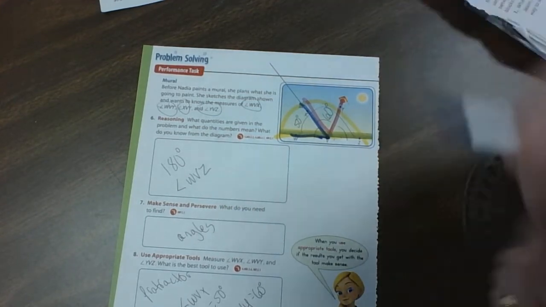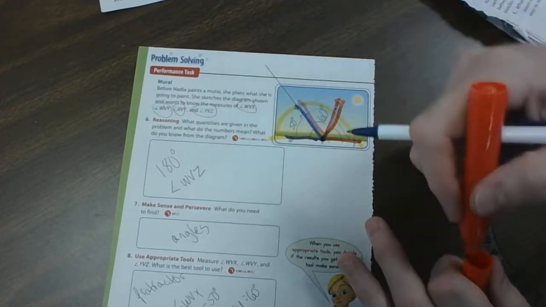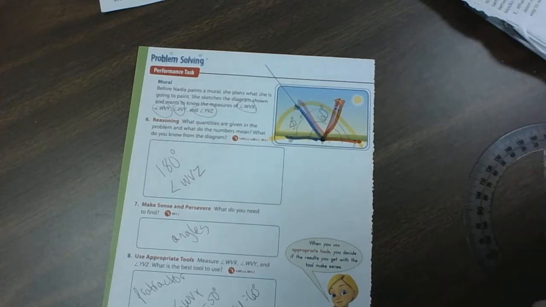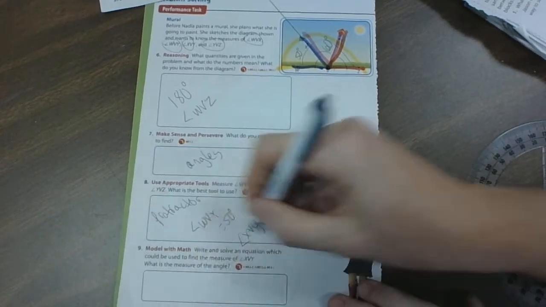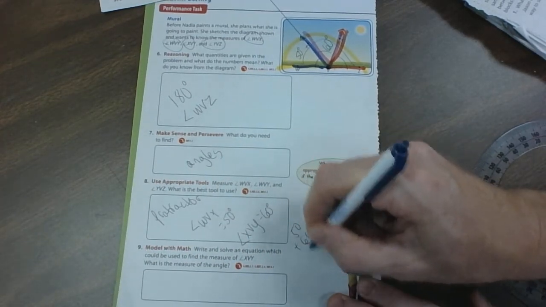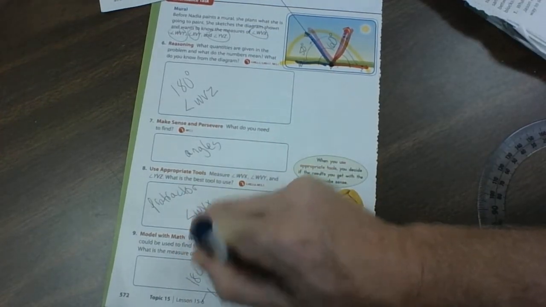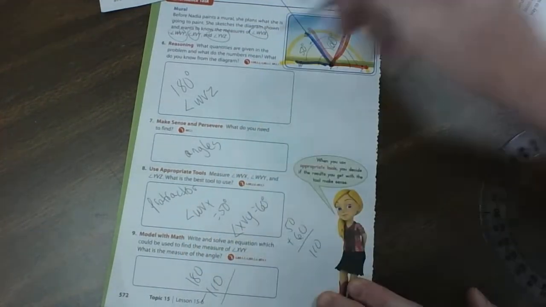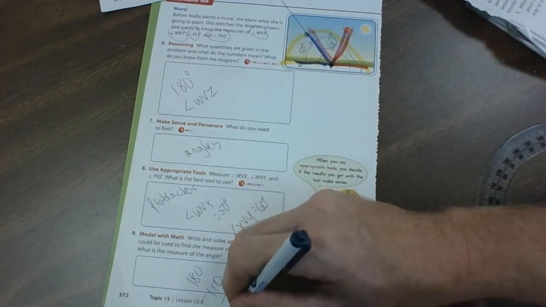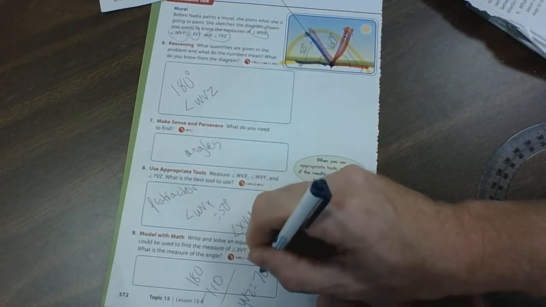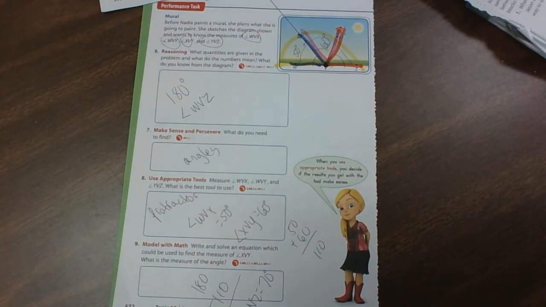And then we got to do the last one. What should it equal? Do I have to measure it? No, watch this. 50 plus 60 is 110. So take the 180 minus the 110, and that's going to leave angle YVZ as 70 degrees. Do we want to measure it? Let's measure it and see.